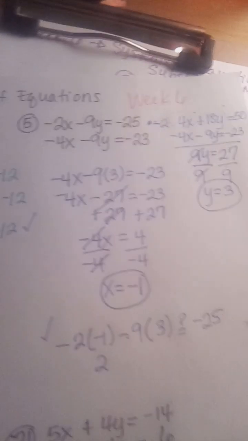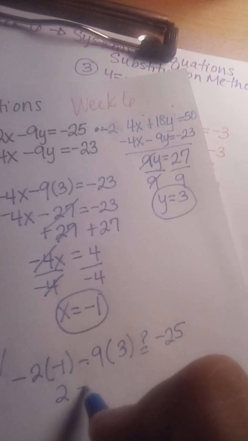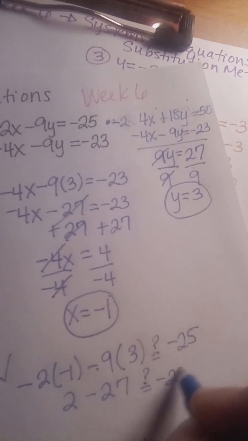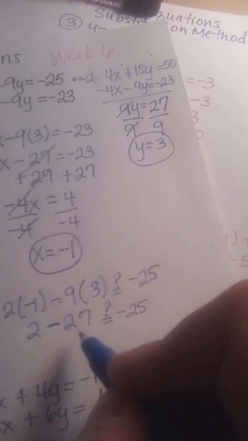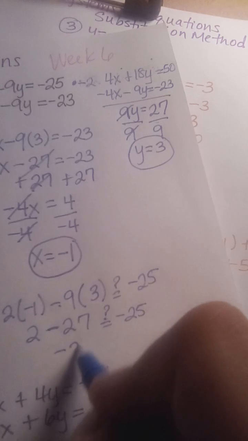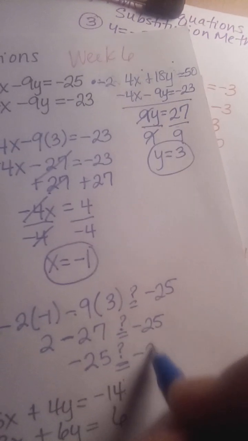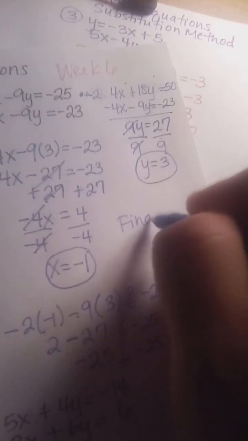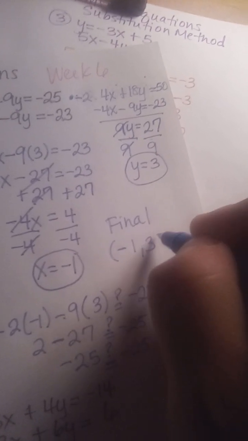Then we have a negative 9 times 3 that gives us a negative 27. It looks like it's going to match. A positive 2 minus 27 gives us a negative 25. Does it match? Yes, it does match. So that's our final answer: x equals negative 1, y equals 3.